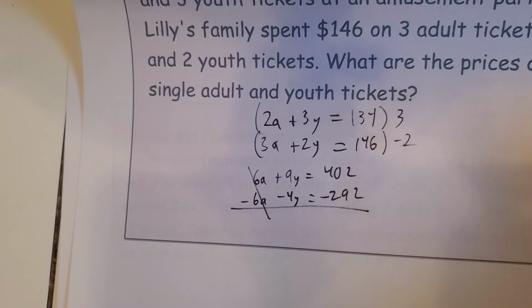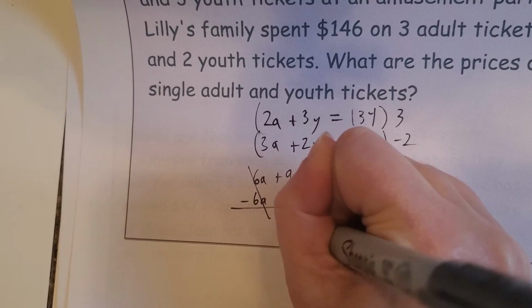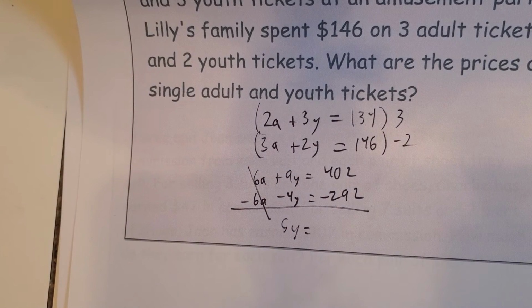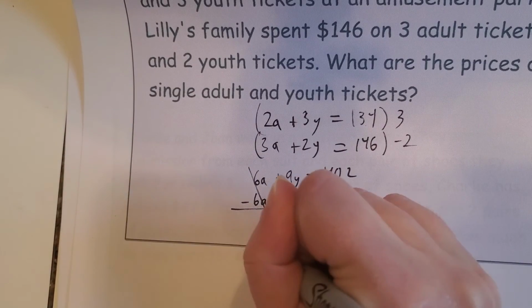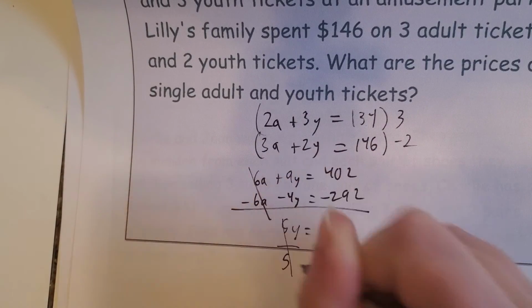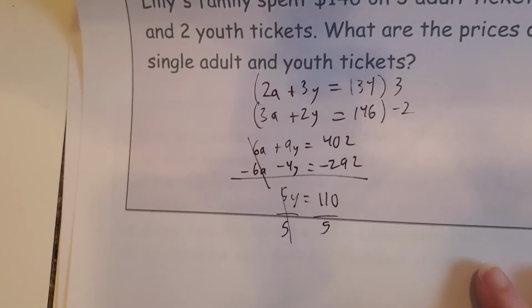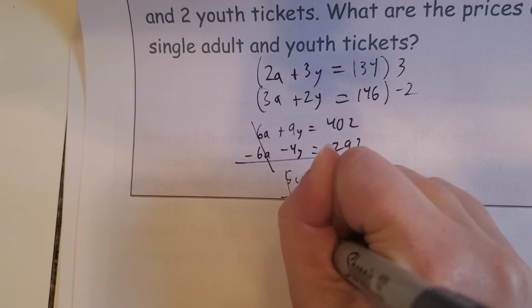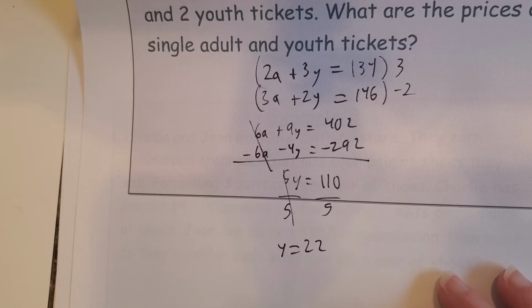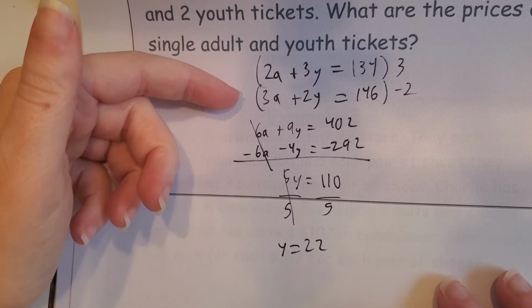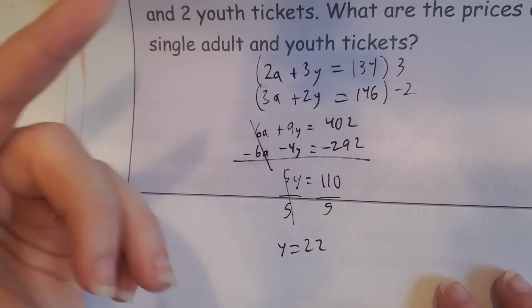So A is eliminated. 5Y equals 402 minus 292. This is 110 divided by 5. Y is 22. We'll plug that into the original, either one. Let's go with the first one just because the 134 is slightly smaller.